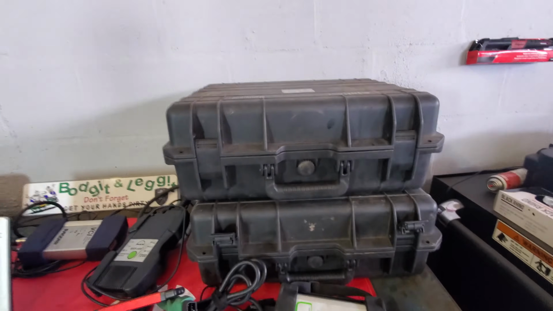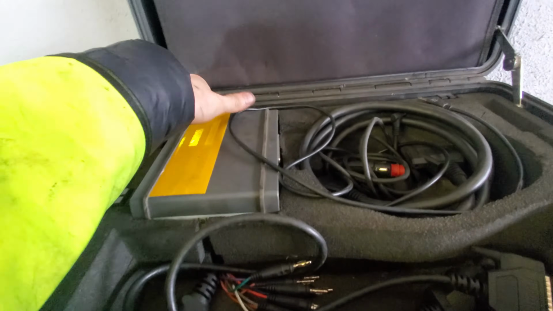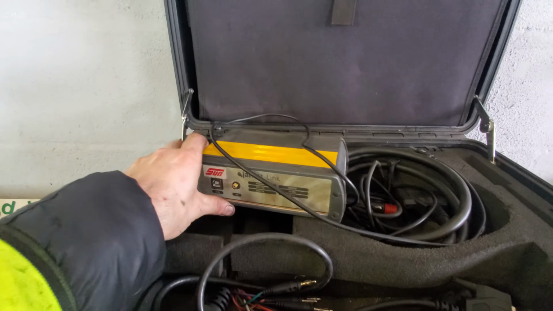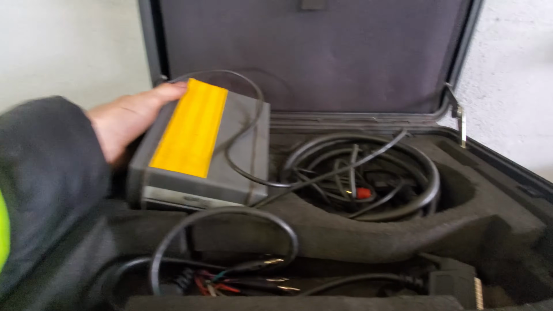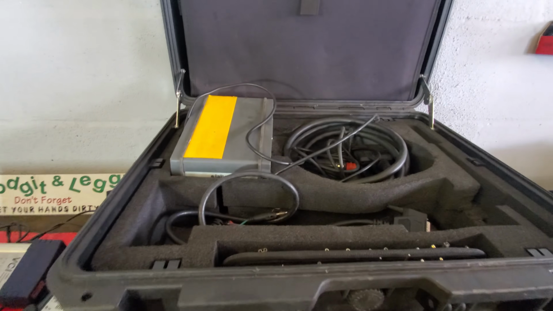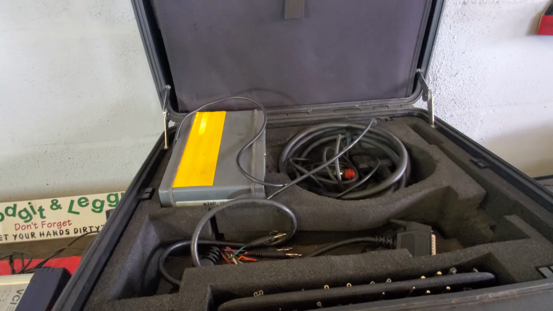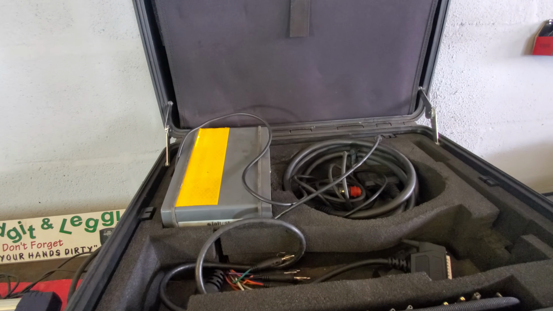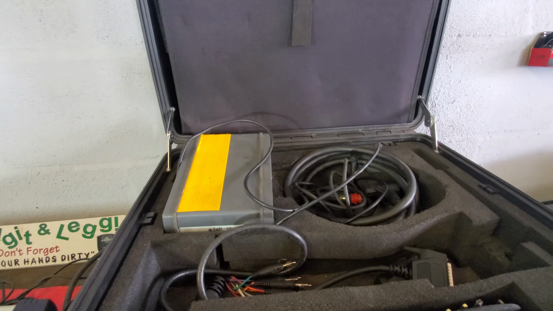And then we'll get into the big boxes here. So what we have here is a machine called a gel test. This is the pass-through device. This is the link box. This basically is the multi-brand tool for HGV equipment. It's extremely expensive, and that's just for the HGV as well.